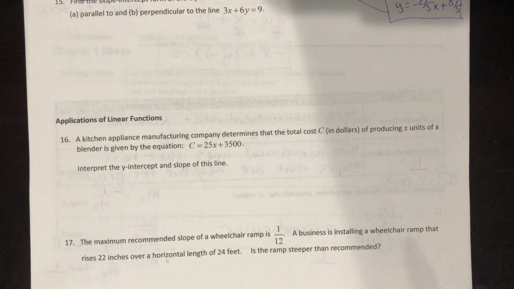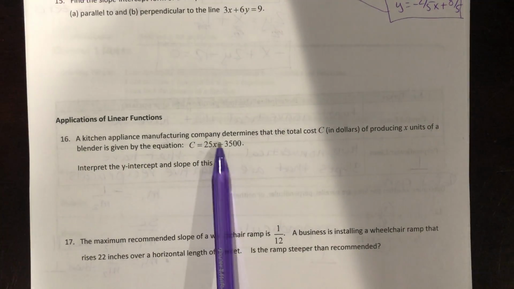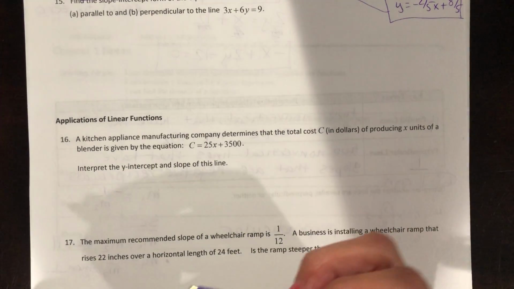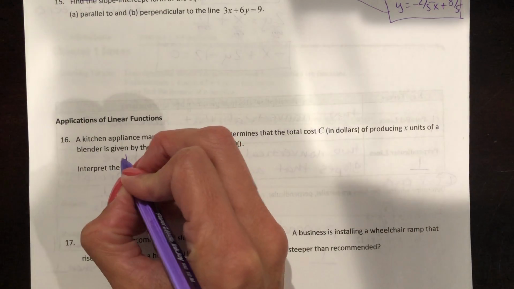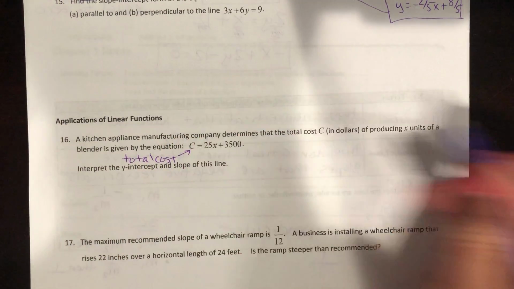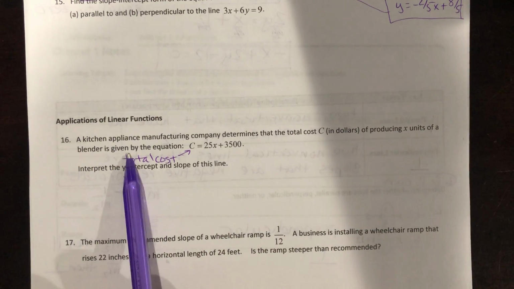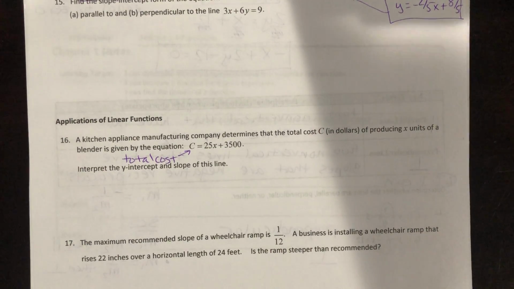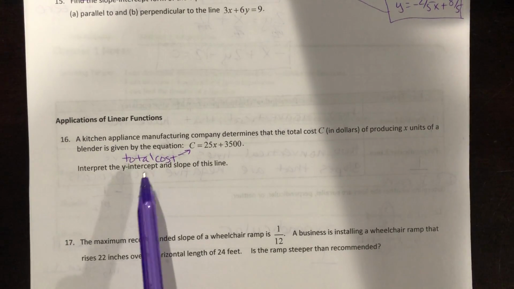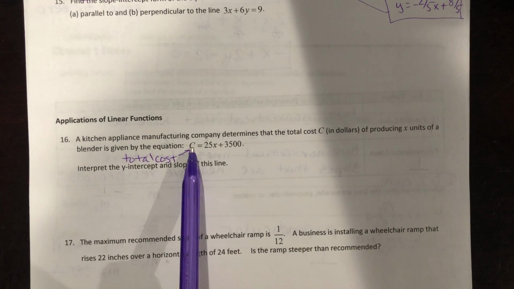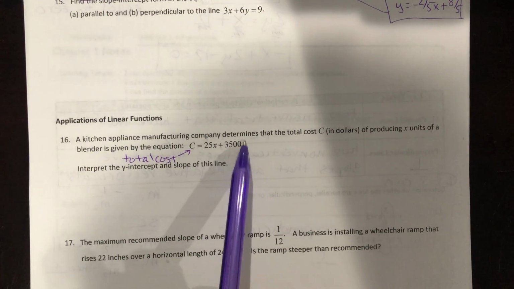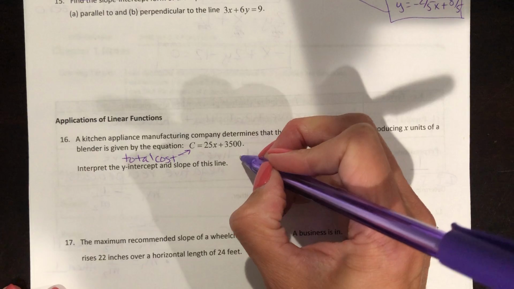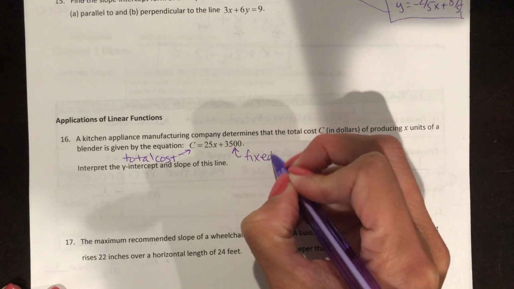So number 16, a kitchen appliance manufacturing company determines that the total cost, C, in dollars. So C is my total cost of producing x units of a blender is given by the equation, and then they give you the equation there. So what this tells me is that to find my total cost, it's going to cost me $3,500 no matter what. That's my fixed cost. It's called a fixed cost.